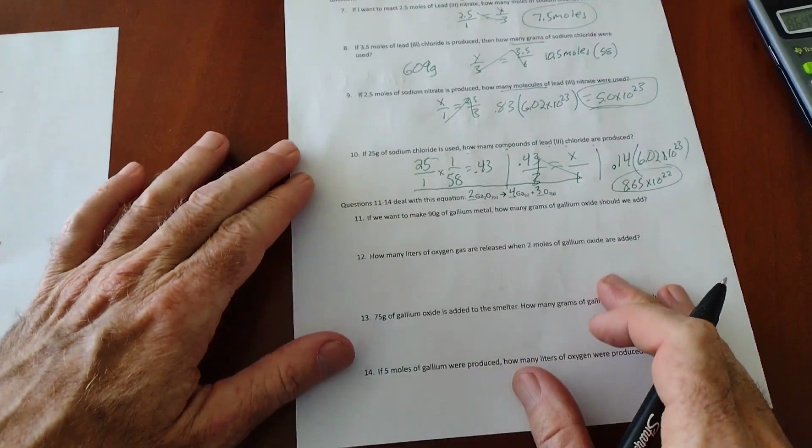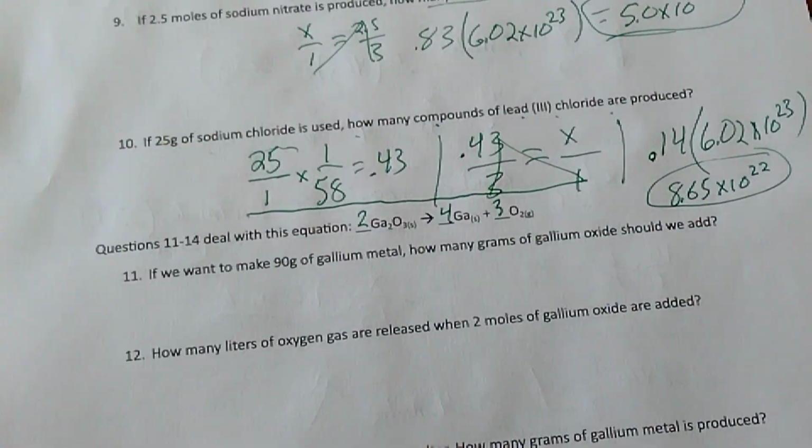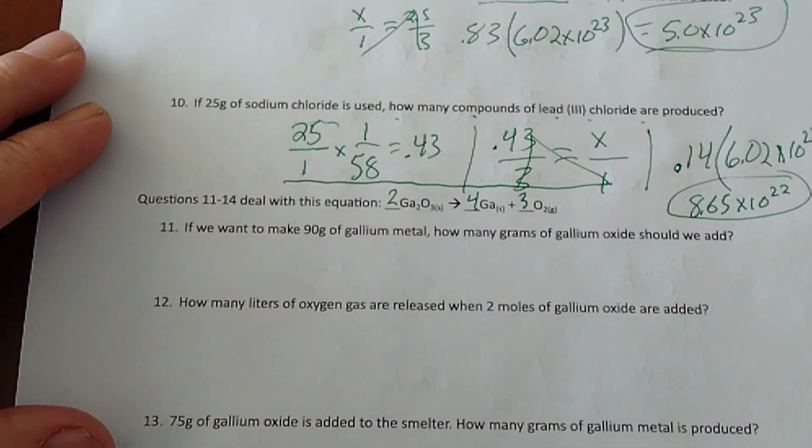All right, here we go, people. We're continuing on. Maybe you'd like it if I zoomed in a little bit. Maybe that would help. I don't know.